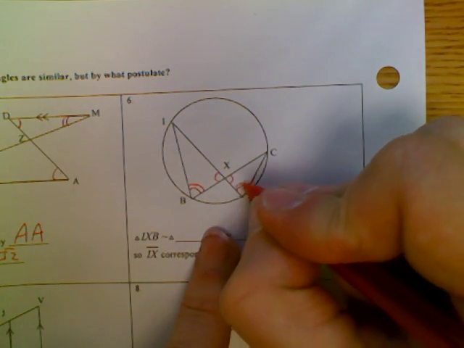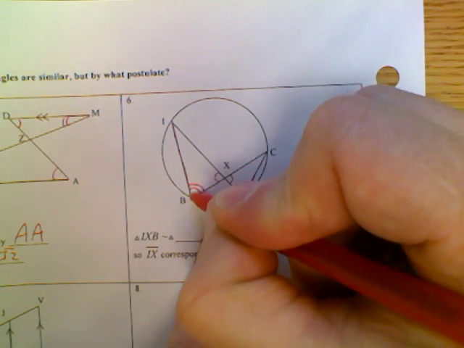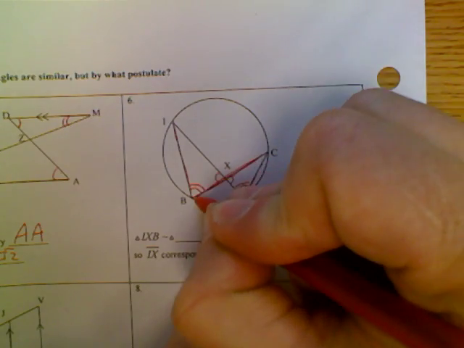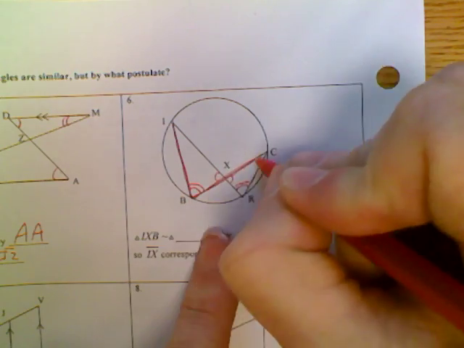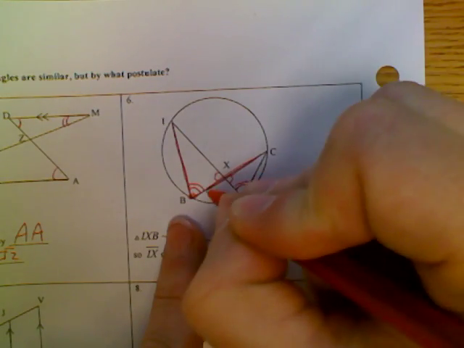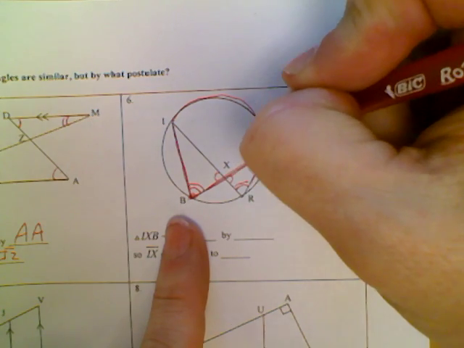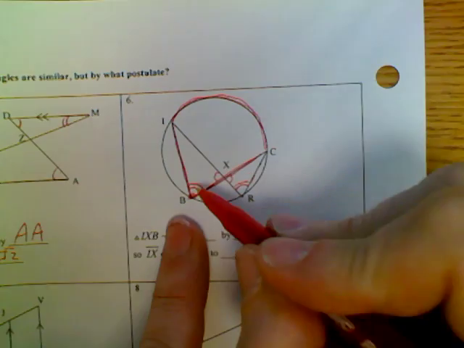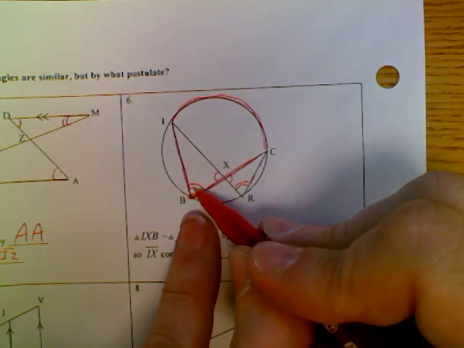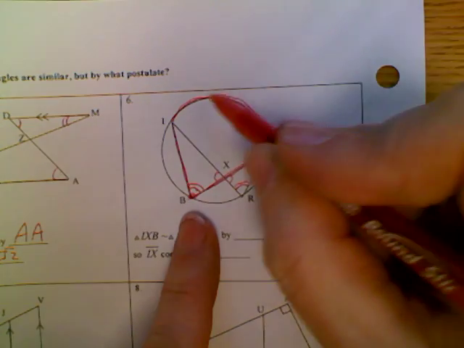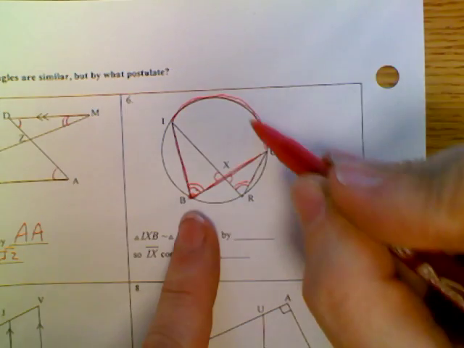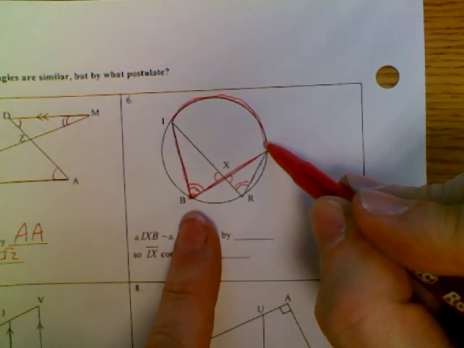But what we do have is an inscribed angle. Remember that from January and February? We've got an inscribed angle in this circle. The vertex is on the circle. And here's the arc that it's forming. That angle must be half the measure of that arc. I know it's been a long time since we talked about that, but that probably rings a bell.